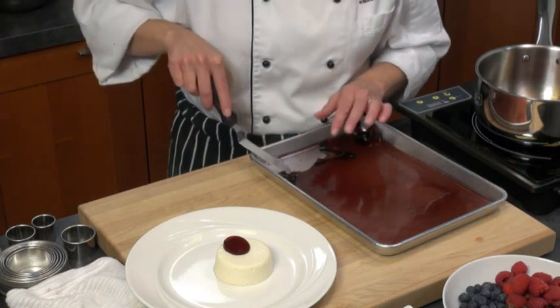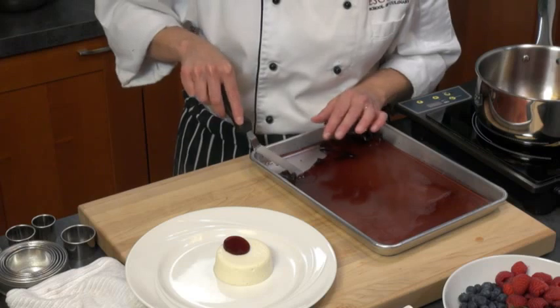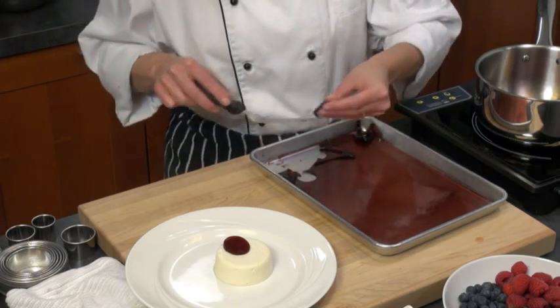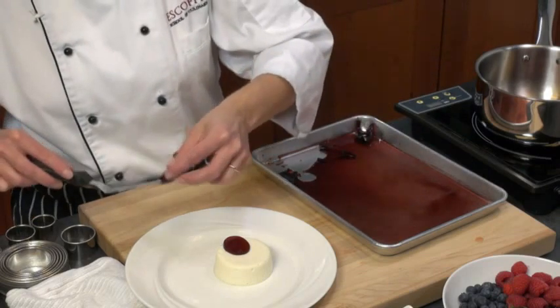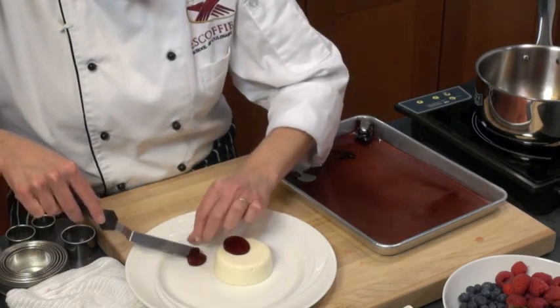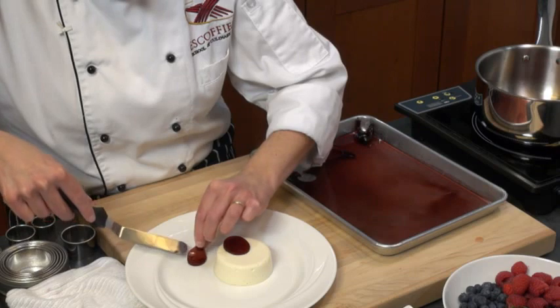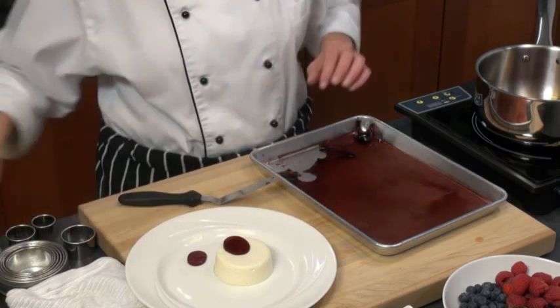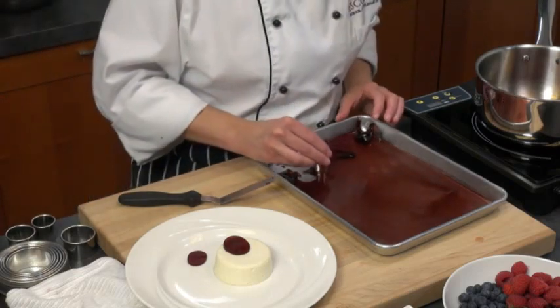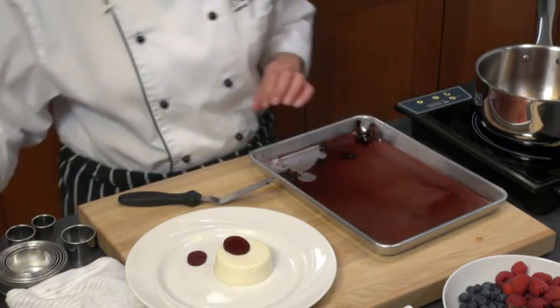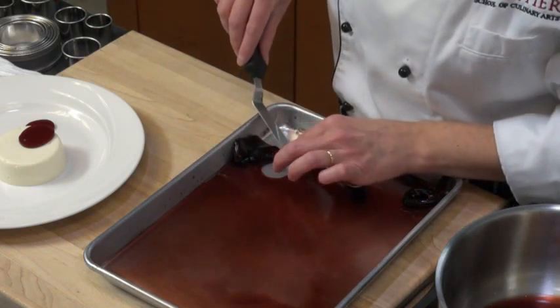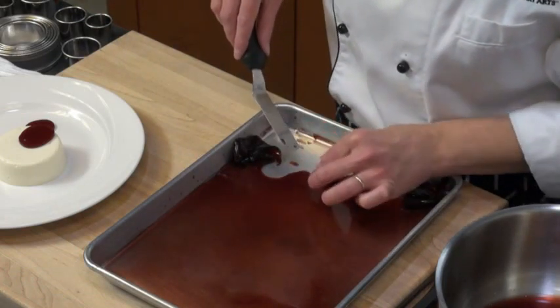Okay, so we've got a piece of our gelatin on our panna cotta. Let's see if we can get another piece on our plate here. We're going to cut out another piece before it gets too warm in here.